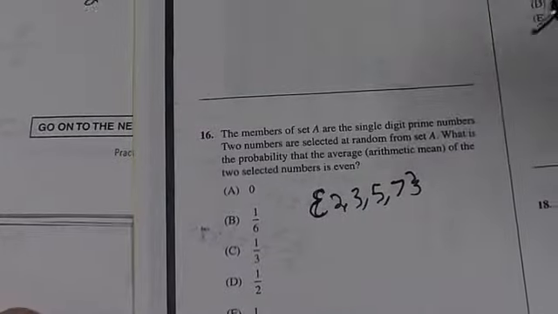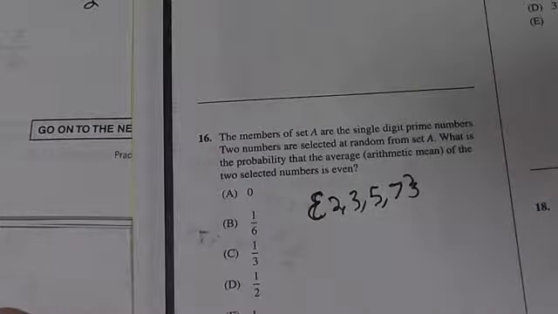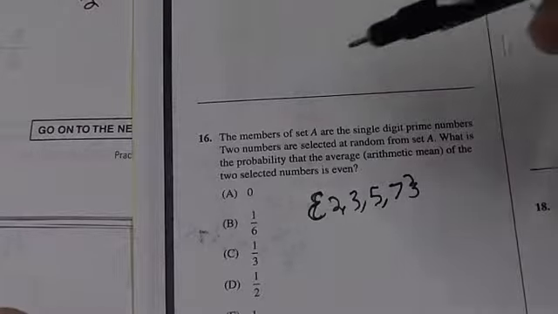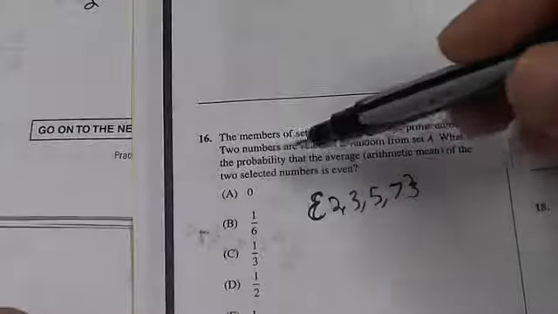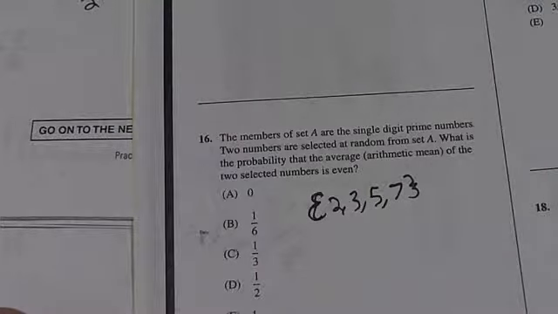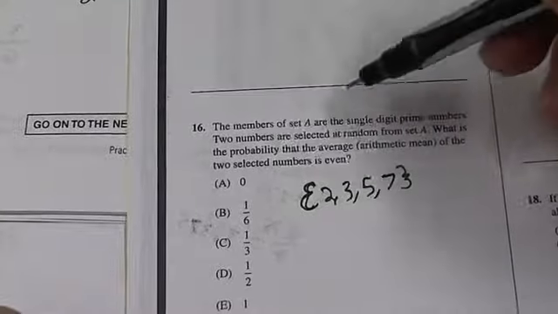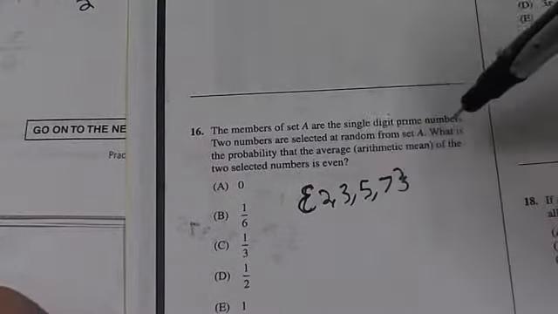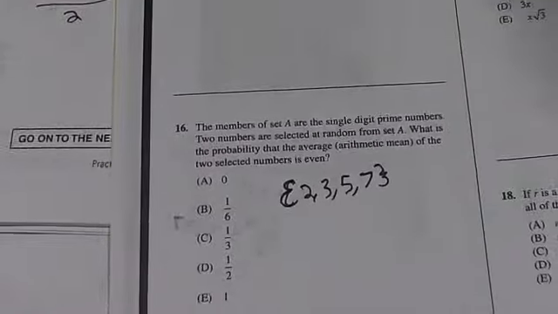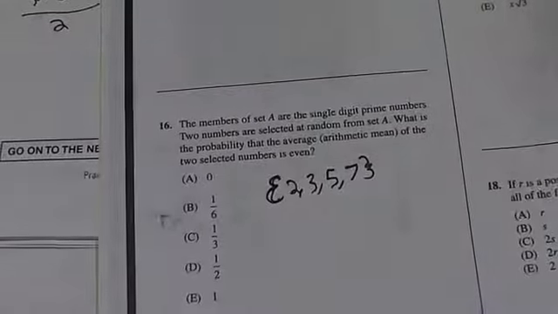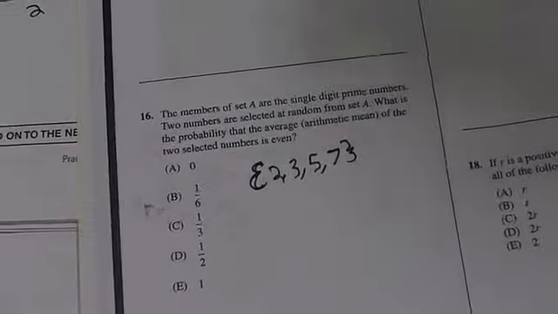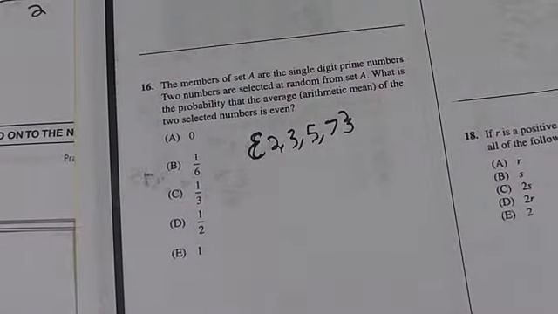Alright. So let's find. What is the probability that the average of the 2 selected numbers is even? Sorry, 2 numbers are selected from random set. What is the probability that the average of the 2 selected numbers is even? Alright, so we have to find each number. Let's see if it's even. The average is even. So if you divide it by 2.